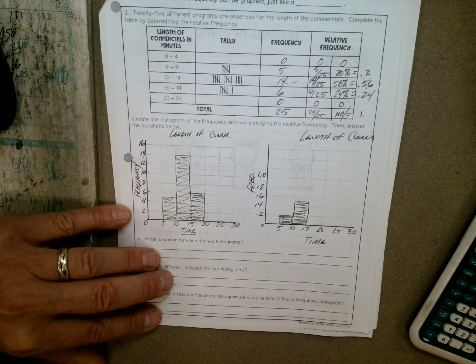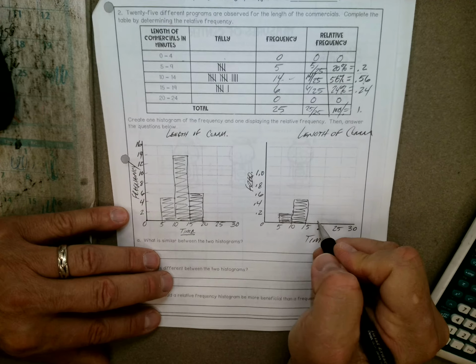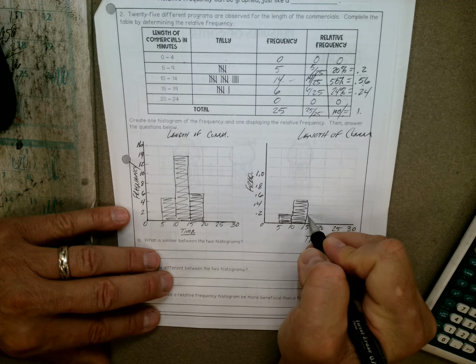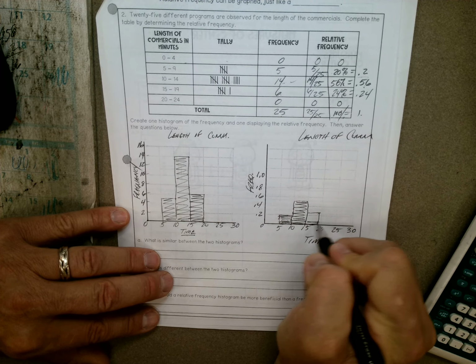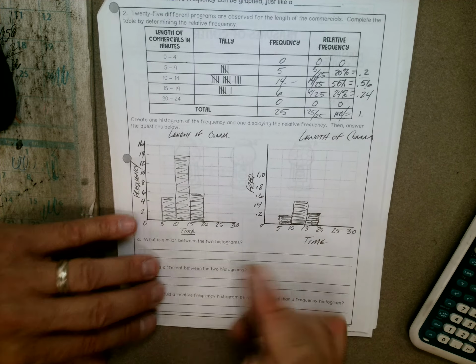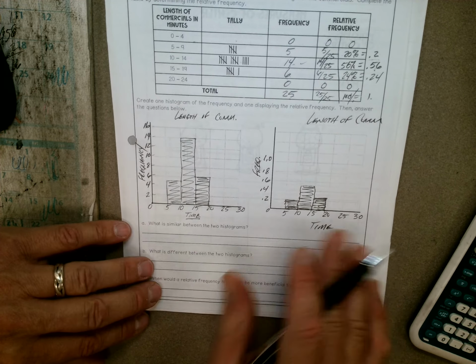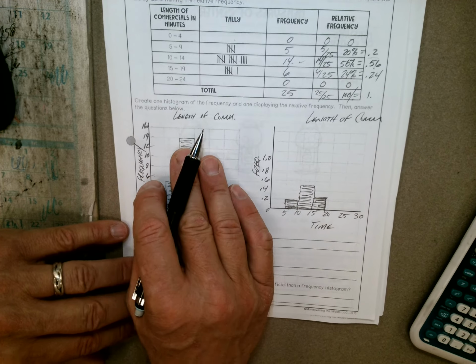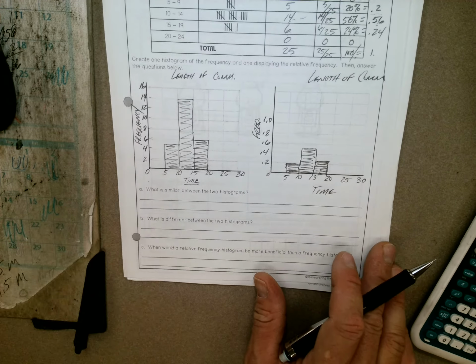And then finally, the last one is 0.24, and it goes just a little bit above 0.2, and there we are. So you'll notice that the difference in the bars is the height and the y-axis, and that's a big thing to understand. One represents frequency, one represents relative frequency.